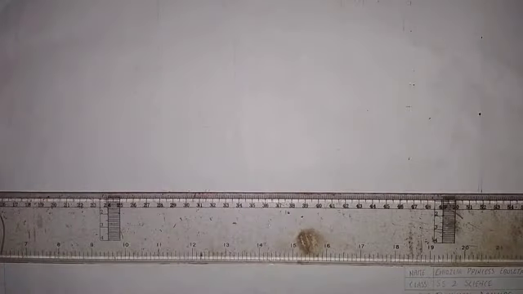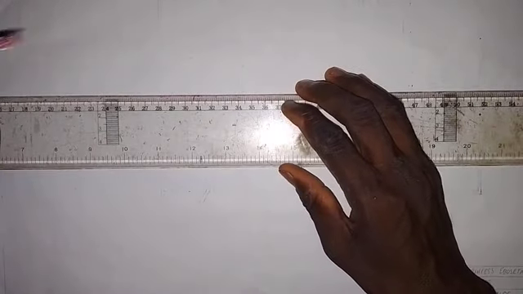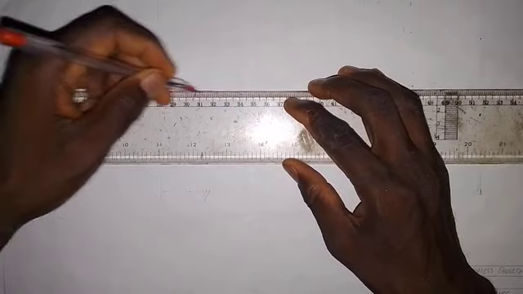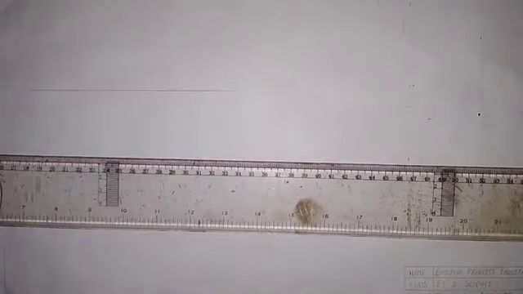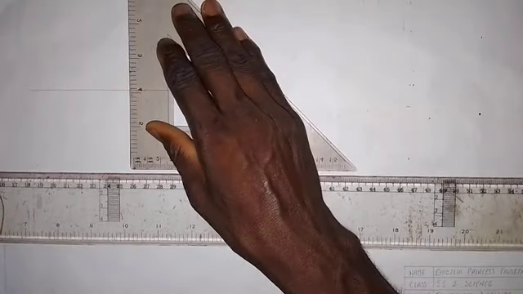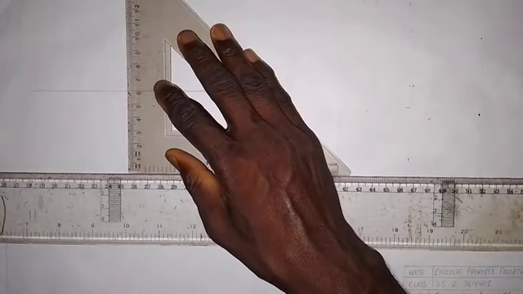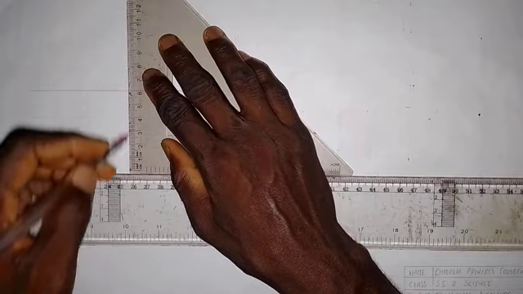So let's start. The first thing that we need to do here is to draw a horizontal line, like this. Okay, so we have the horizontal line. The next thing that we're going to do is to draw a vertical line. Just place your set square anywhere on the line and draw a vertical line like this.